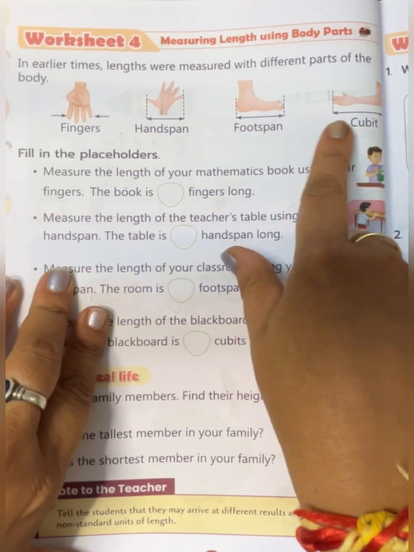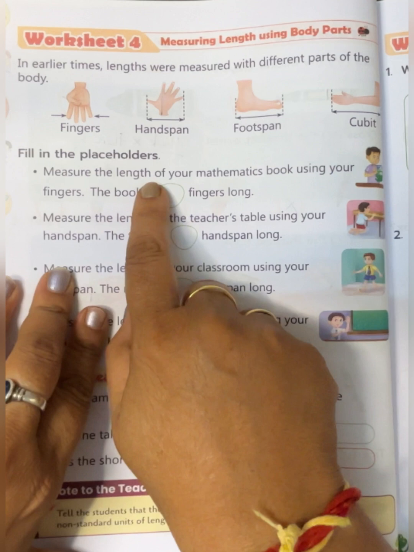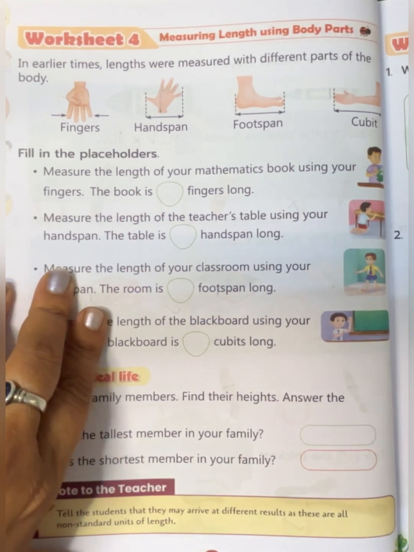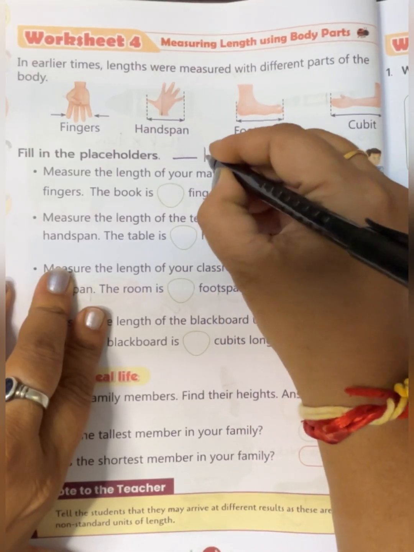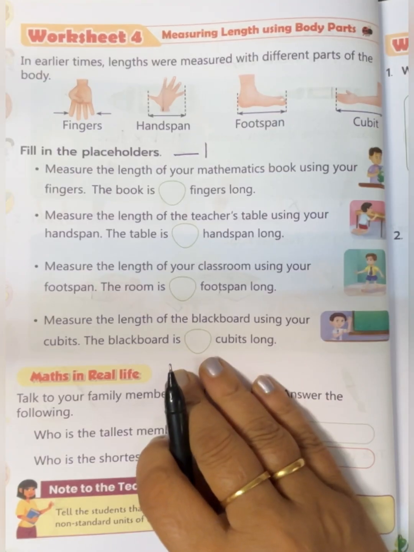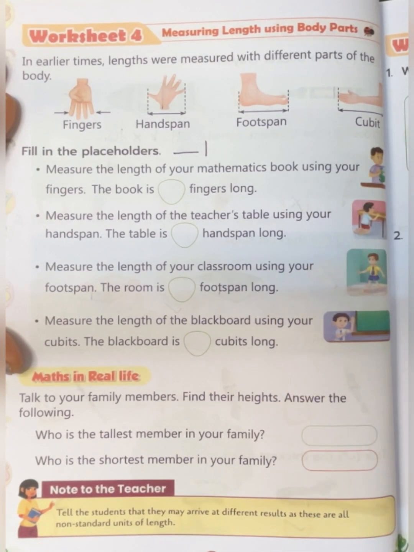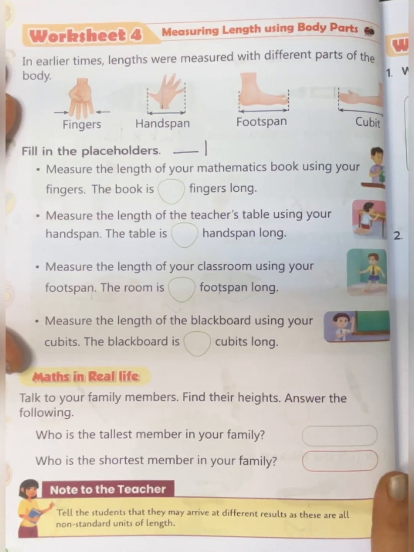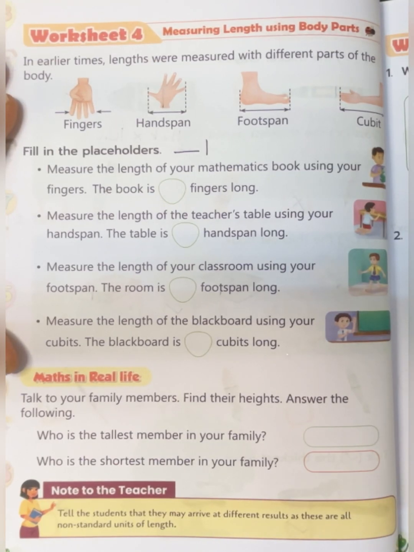Please observe the pictures, children. Now, fill in the placeholders. Measure the length. Length is again long. Length is like this. You can take the length this way also. Both ways length can be considered, but it is the measurement, okay? Measure the length of your mathematics book using your fingers. Now let's see. I'm going to use my finger. Children, your fingers will be smaller than mine as you're kids. So you need to measure. I'll show you how to measure, but you need to measure by yourself, okay?